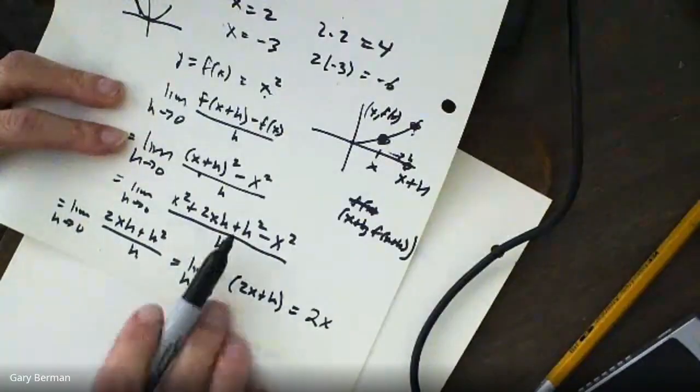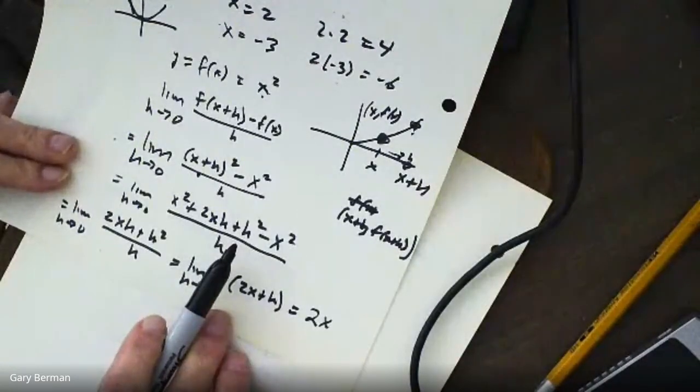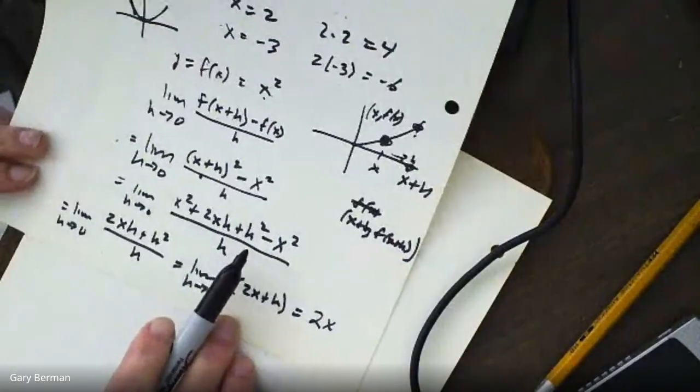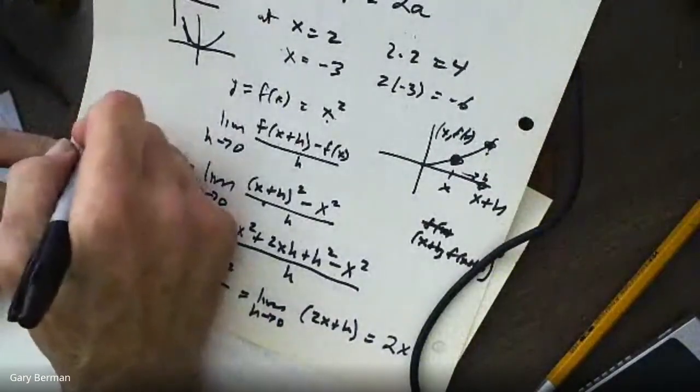Not really. This is very, very basic. This is stuff we did in the homework in sections 1.1 and 1.2. Okay, I mean, you've got to go back and review it. That's one of the things we review.